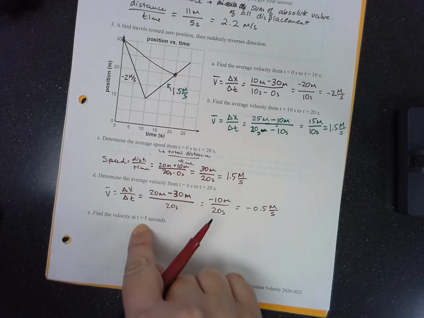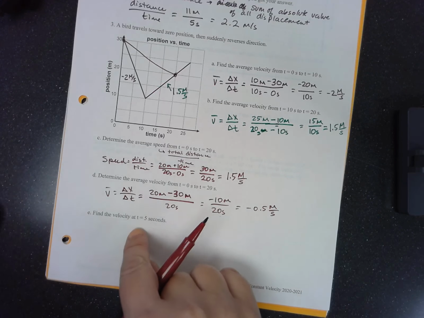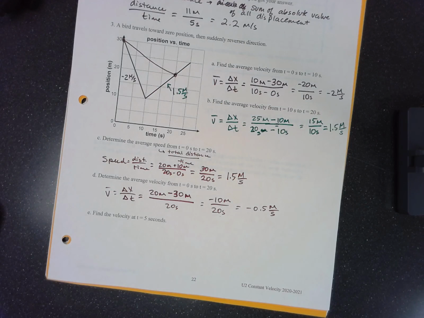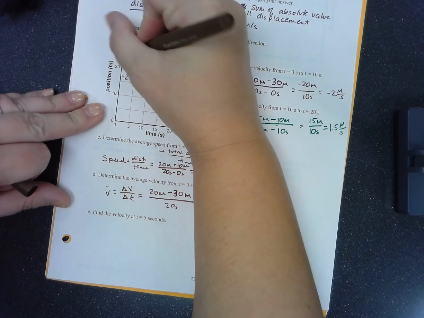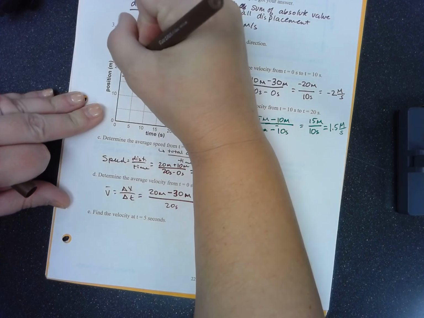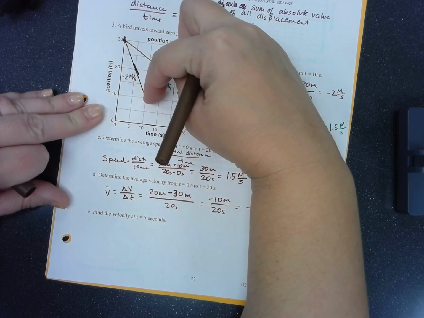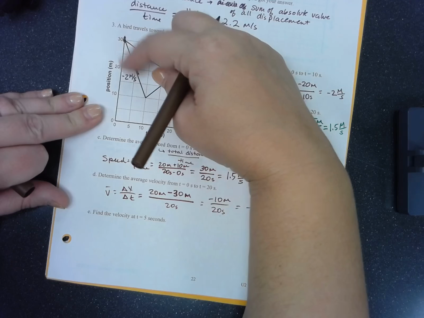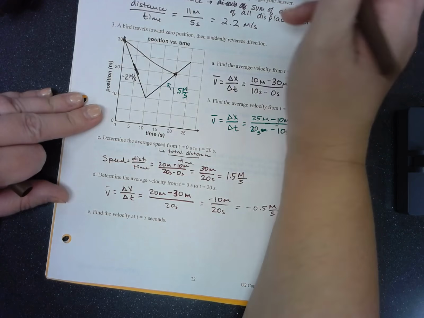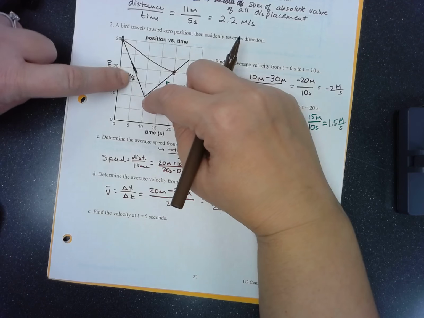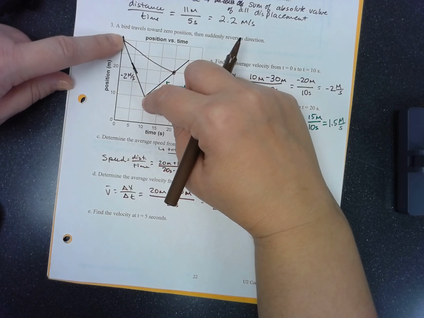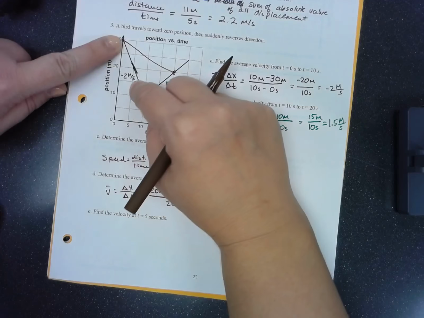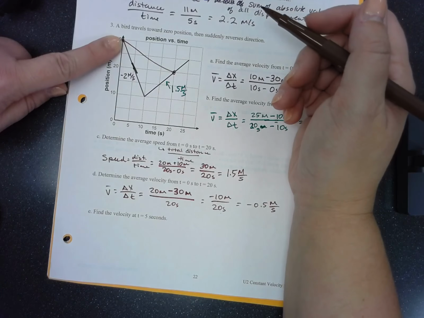Lastly, to find the velocity at 5 seconds, what we're going to do is look at what the velocity is doing at that point. Now, we know that this velocity is constant all the way along this line. So we can pick any points in here to figure out what the velocity is. We could pick 0 to 5, we could pick 5 to 10, we could pick 0 through 10, or we could say, hey, we already calculated the velocity for every point along that line, right?